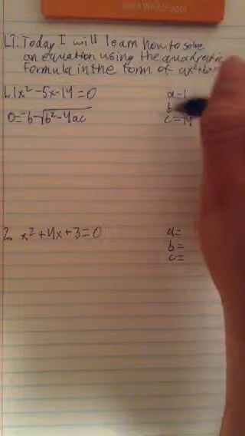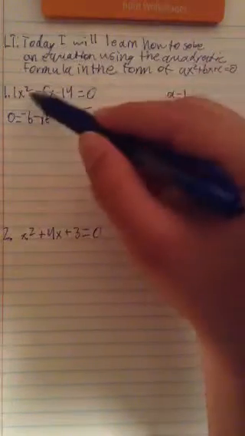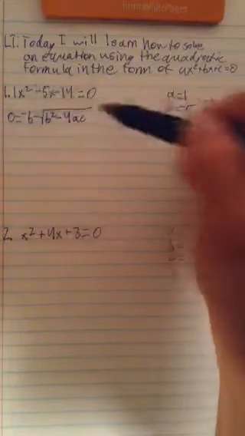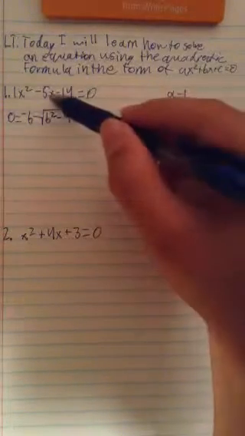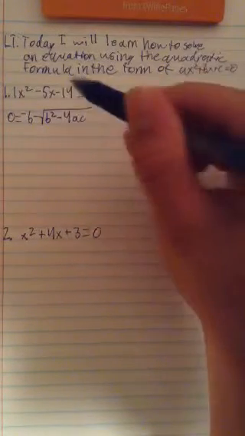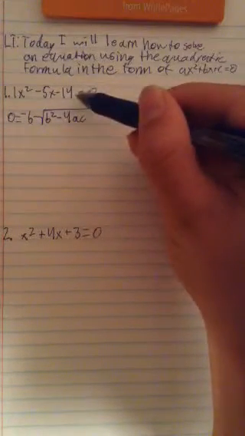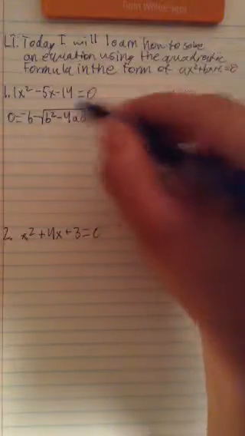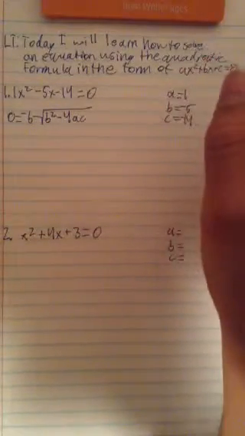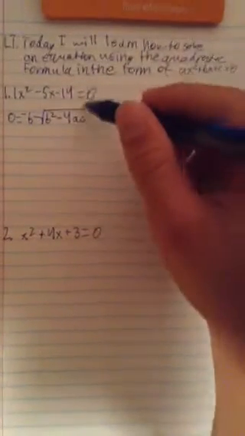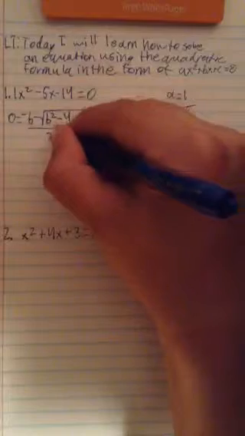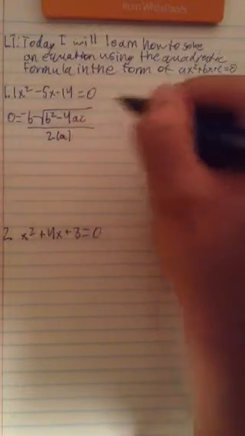Now I can tell a, b, and c apart because a is always the number that is attached to the variable that is squared, b is always the number that is attached to just a normal variable, no squares, and c is always just a number attached with no variables, no squares at all. Well, it could be squared, but it's not attached to any variables. Now, this equation is also over 2a, which is a very important part that you should not forget.